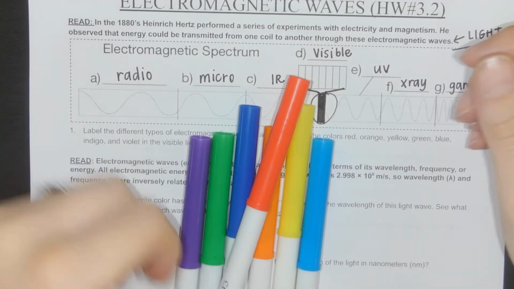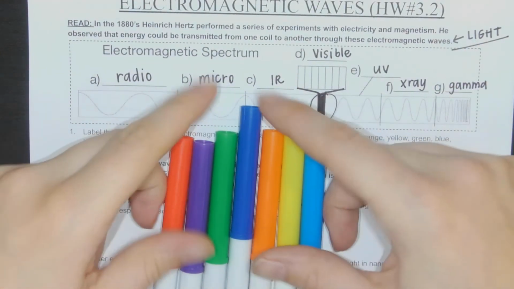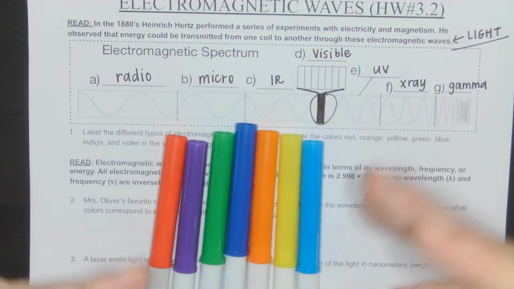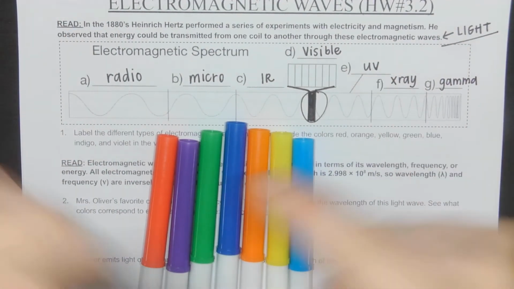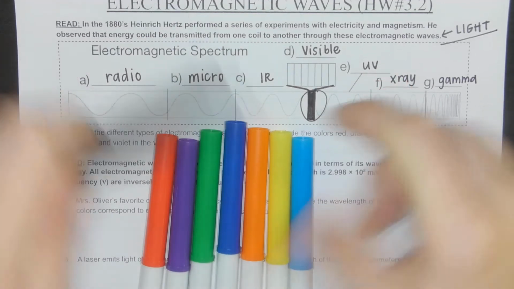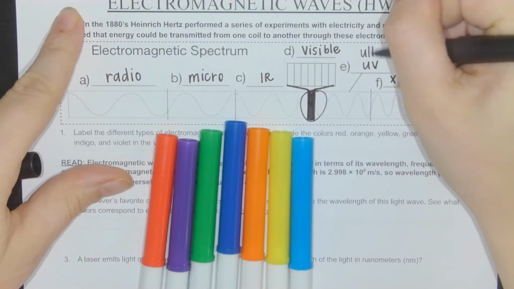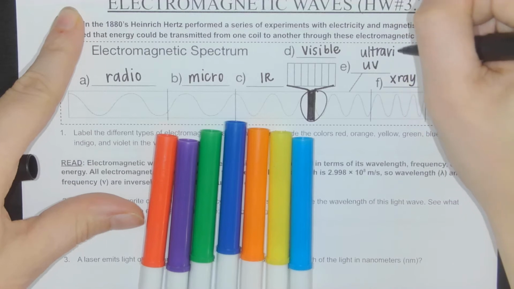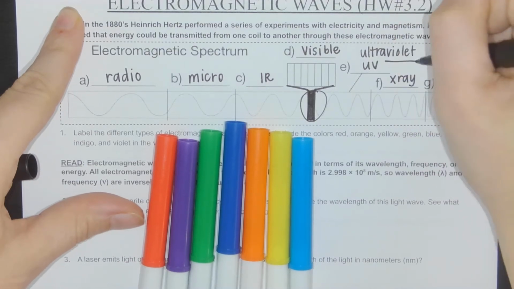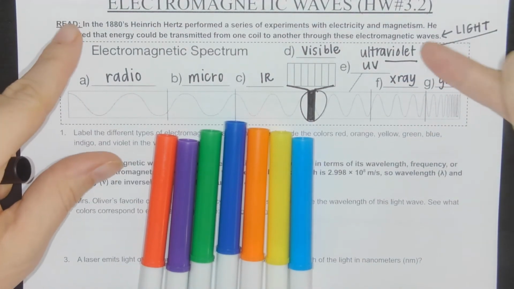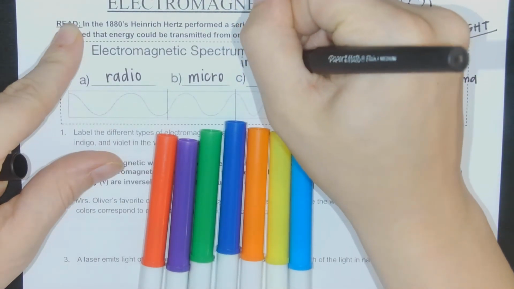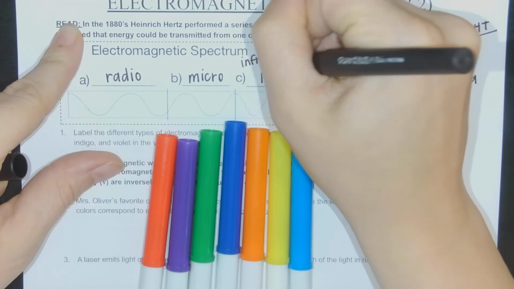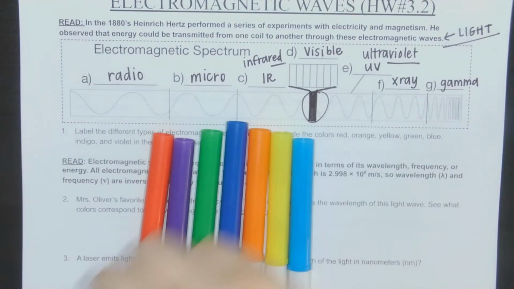Now when I put these together in order, I can't just put a rainbow, I have to actually orient it correctly. This side over here, UV, is ultraviolet. I wonder what side of my rainbow should be on the ultraviolet side versus the infrared side.